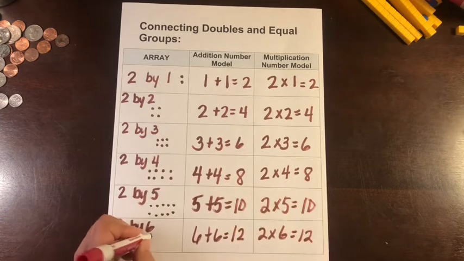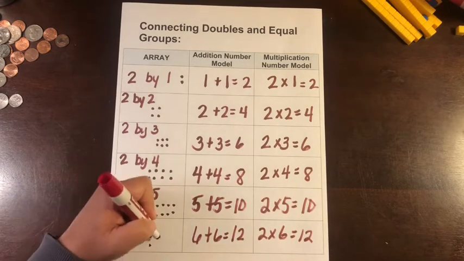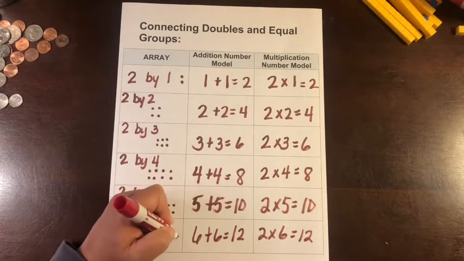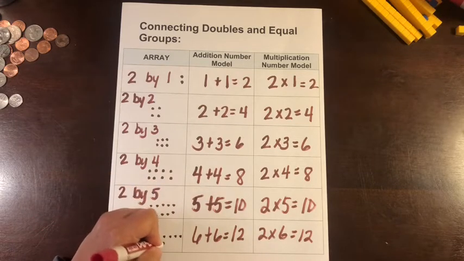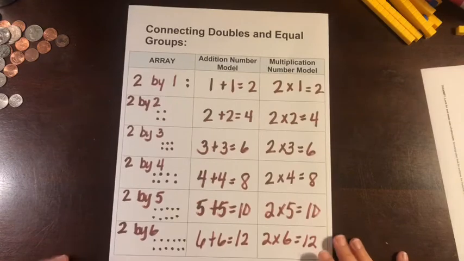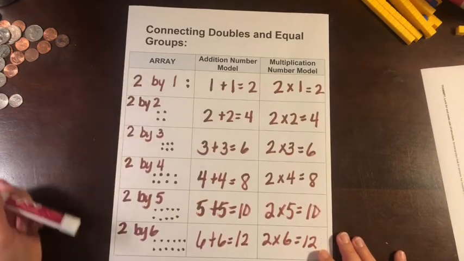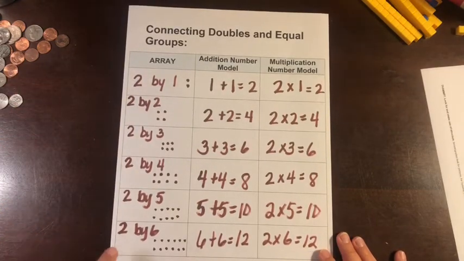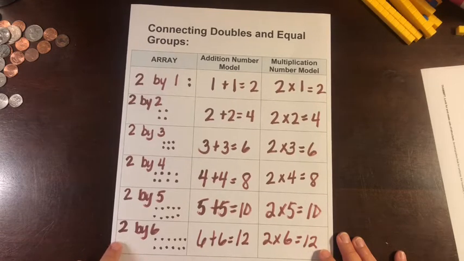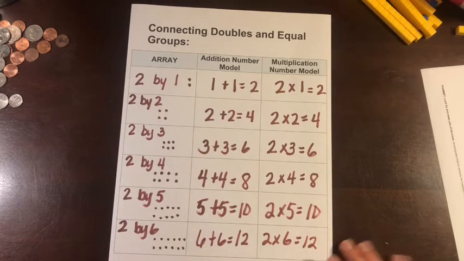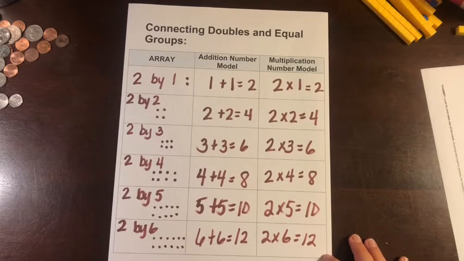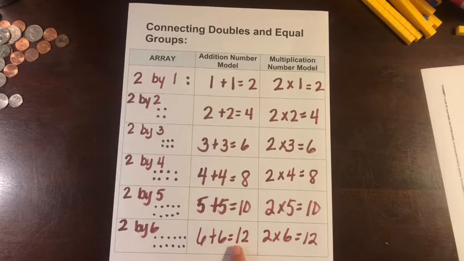And to draw it, my 2 rows, 1, 2, 3, 4, 5, 6. 3, 4, 5, 6. We're working with our 2's. That's an even number, and so whenever you are working with it to make arrays, you're always going to have doubles facts, and this will translate over to even numbers as your answer in both your number model with addition and your number model with multiplication. So let's do a few practices to see how that looks.